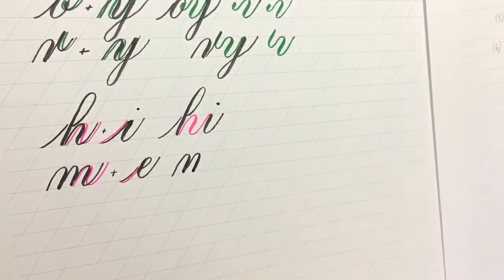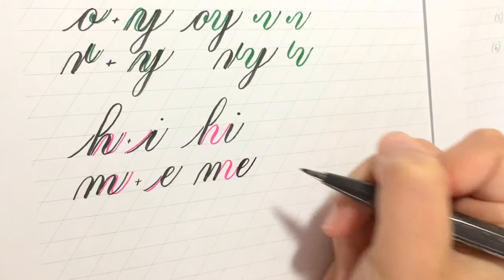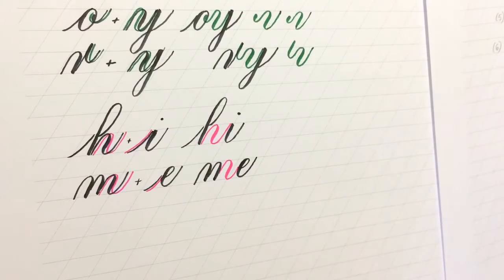To the last stroke of the M, we want to end it before we get to the header line. So this is where you really need to think ahead and think about the next letter that you're writing so that you know how to connect it. Okay, so there's that connection.